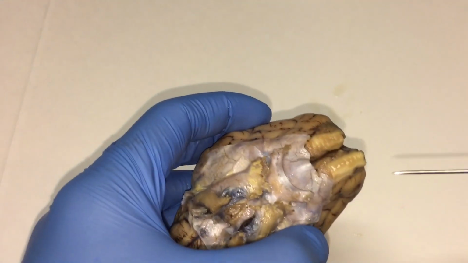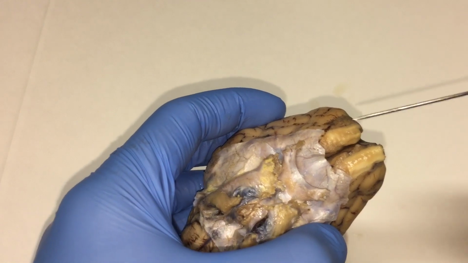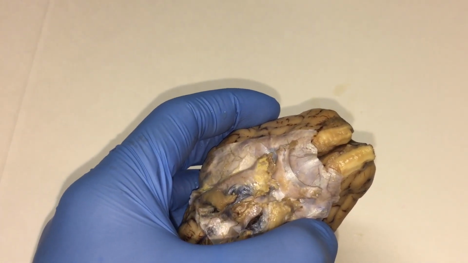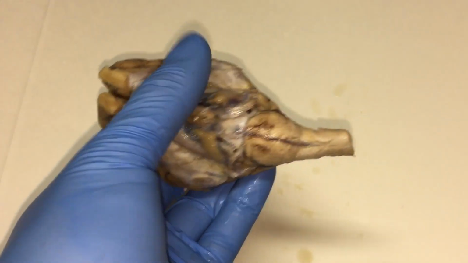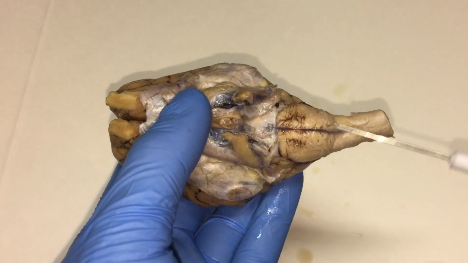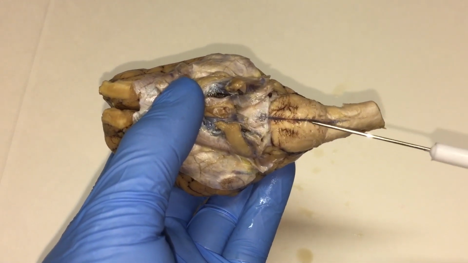Fourth structure I want to point out are these two right here. These are olfactory bulbs. They're involved in processing the sense of smell. And then the fifth structure I want to point out is over here, this being the medulla oblongata.